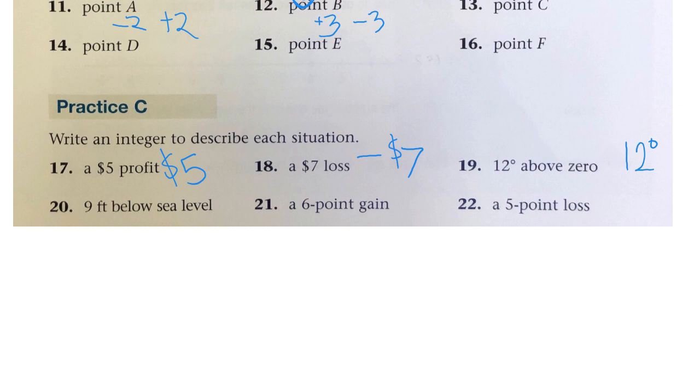9 feet below sea level, we would show as negative 9 feet. A 6-point gain, we could just say 6. If you wanted to put the plus, you could for the gain aspect. But a positive number, you just write as the number. A 5-point loss, though, would need the negative sign, because that's negative 5.